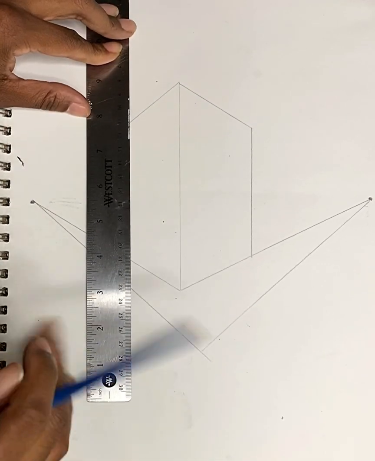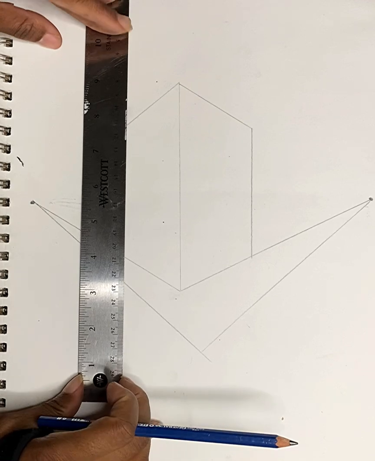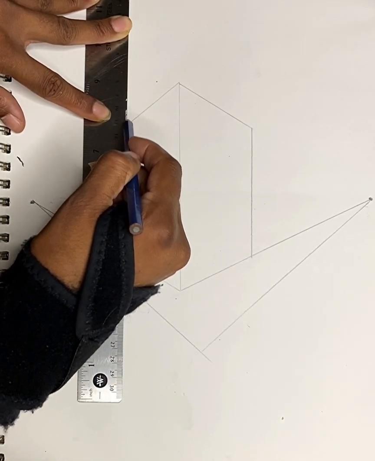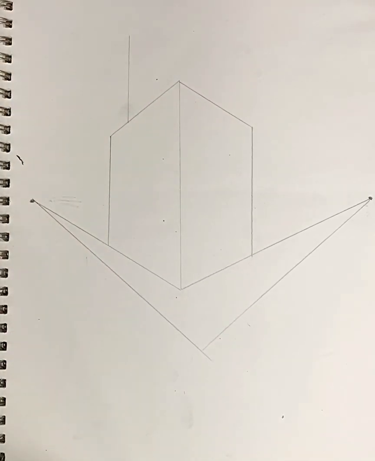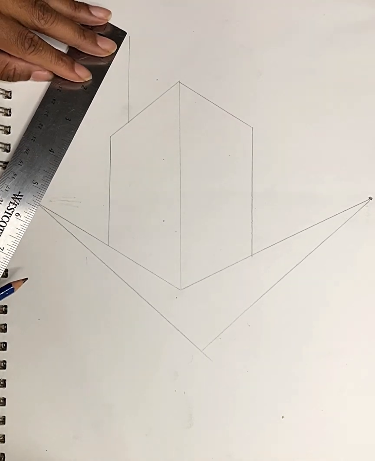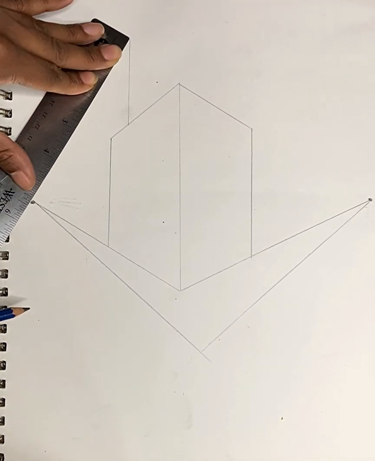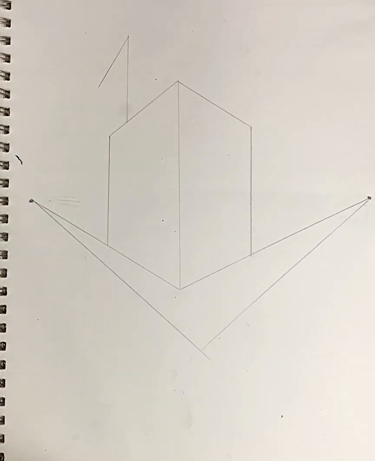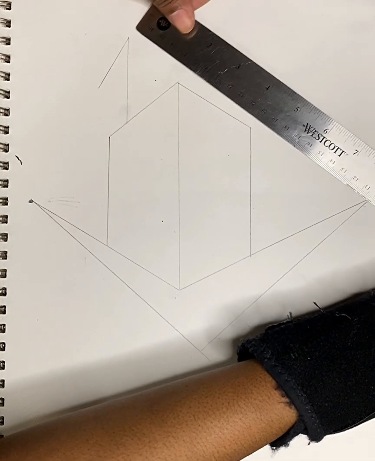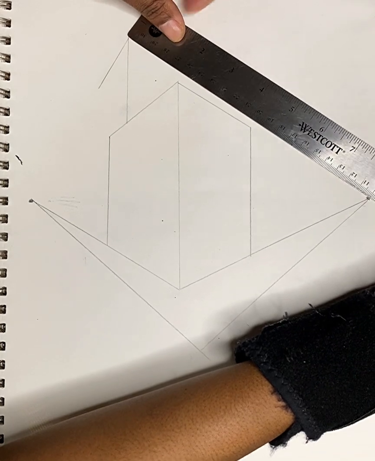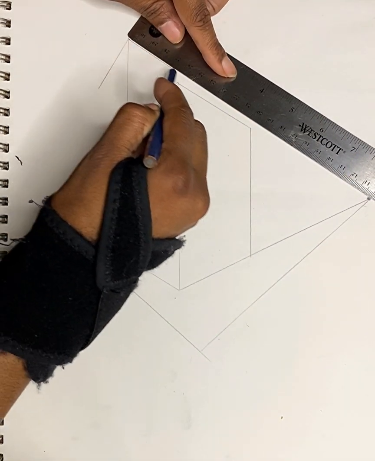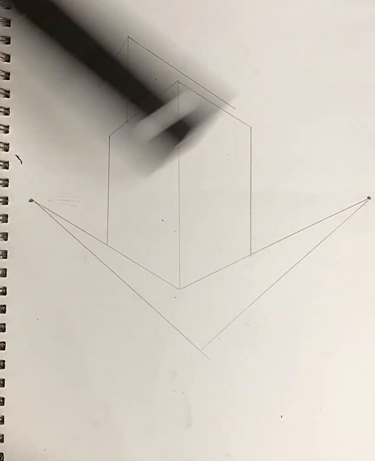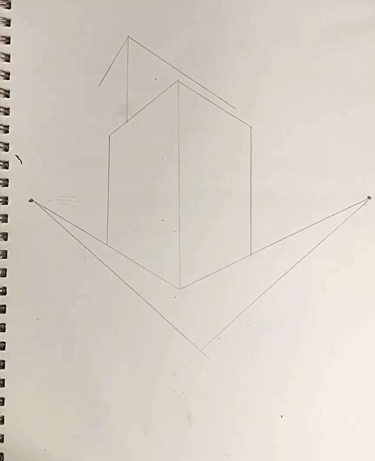For the next building, let's place it behind the first building. So you will start it the same way with a vertical line, as tall or as short as you want it to go. And now your converging lines to create the top of your building. They can go as long or as short as you'd like for them to go. Depends on the length of the building. Now let's close down the sides.